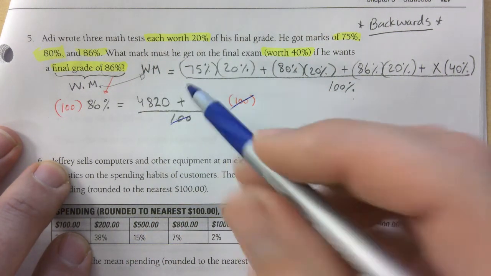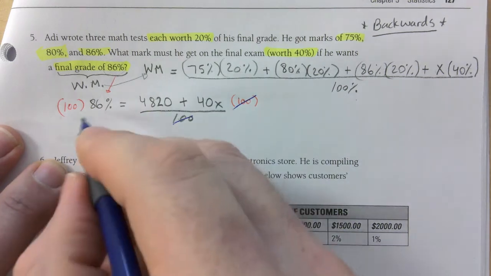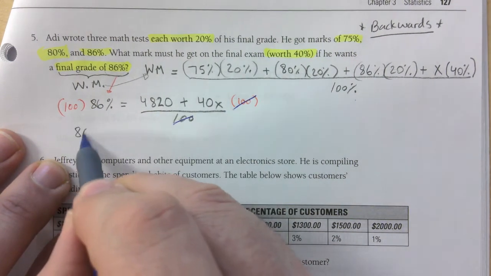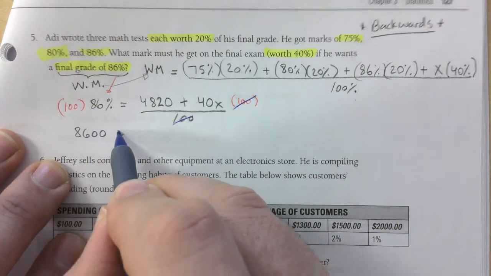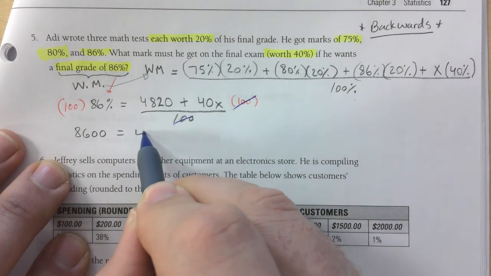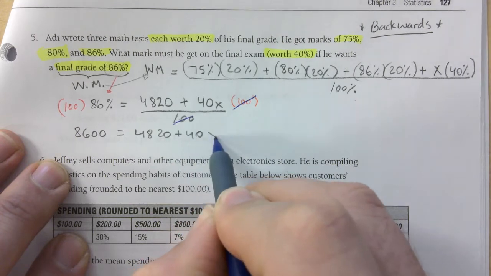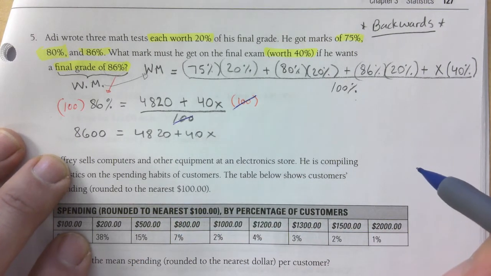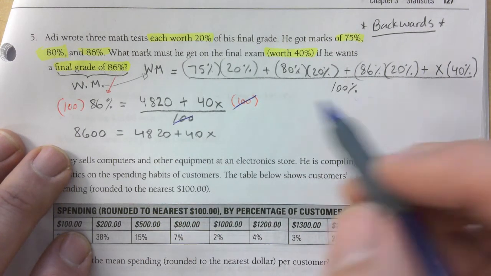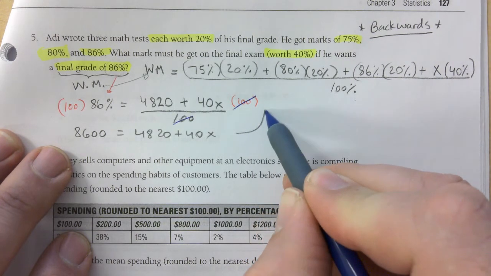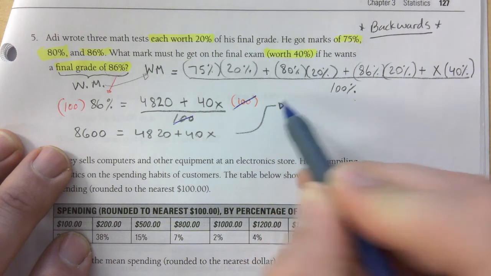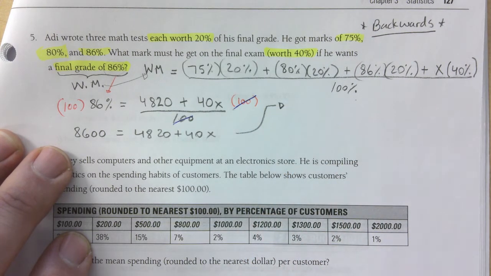You want to clean this side up. And on the other hand, you're left with 8,600, and then you just rewrite that without the 100 underneath it, like that. And we're going to continue over here. I'm going to just show my step here.